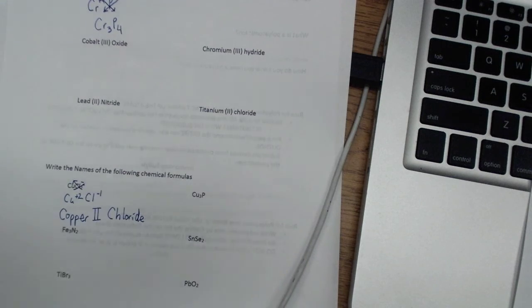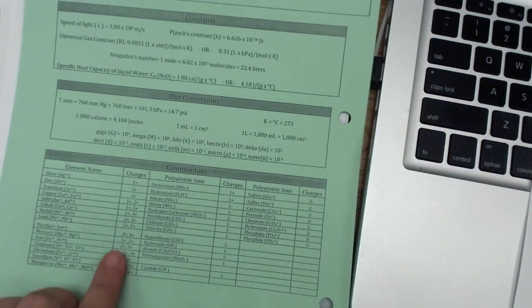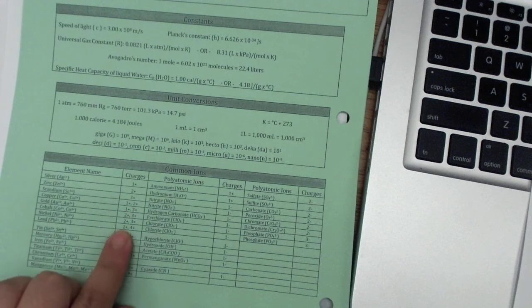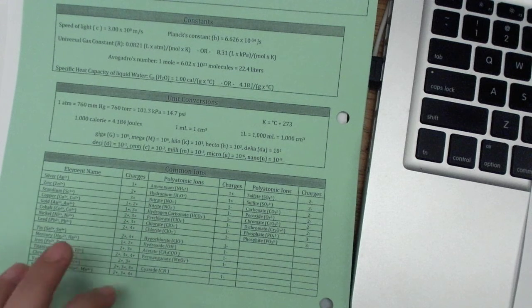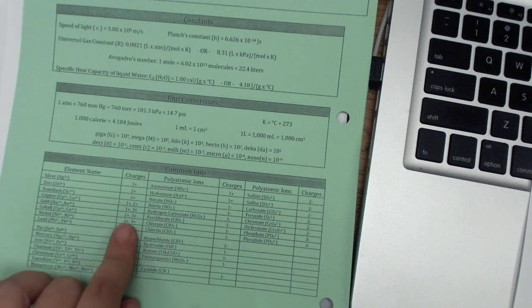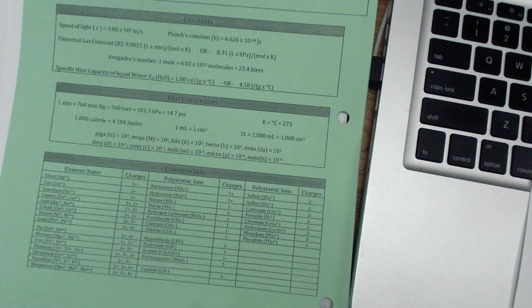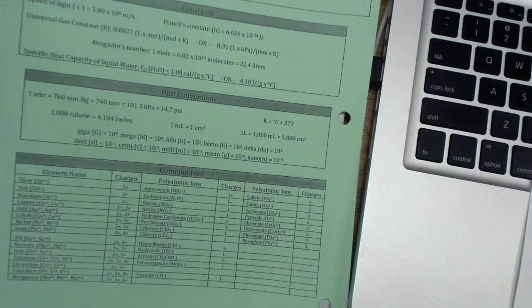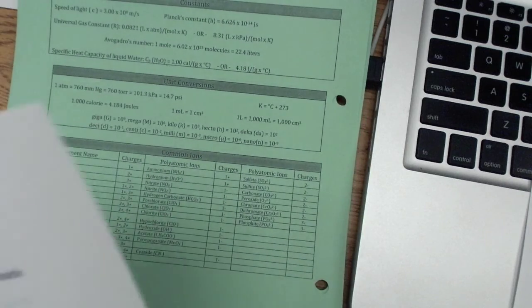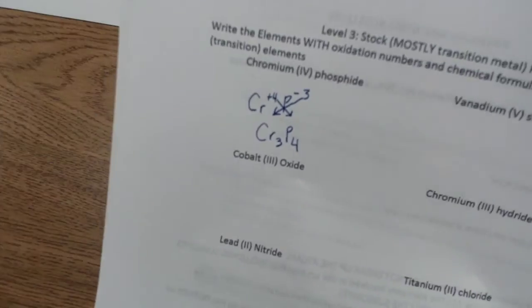One thing that I have not mentioned is that the reason that we're doing this is because transition metals all have multiple oxidation numbers. So you have to know which one it is, right? Different oxidation numbers and charges have different qualities, okay? So that is why we're doing that. Okay, let's do one more here.